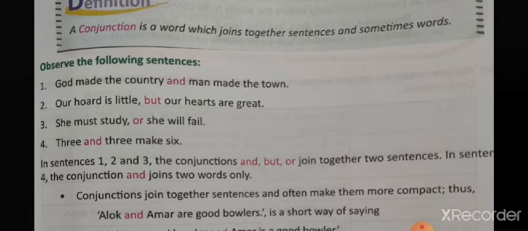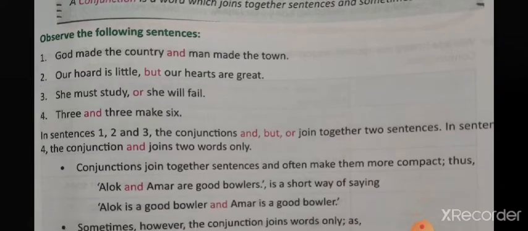She must study or she will fail. She must study, she will fail. She must study or she will fail. 3 and 3 make 6. So in the sentences 1 to 3, the conjunction and, but, or joins together two sentences. In 4, the conjunction and joins two words only.